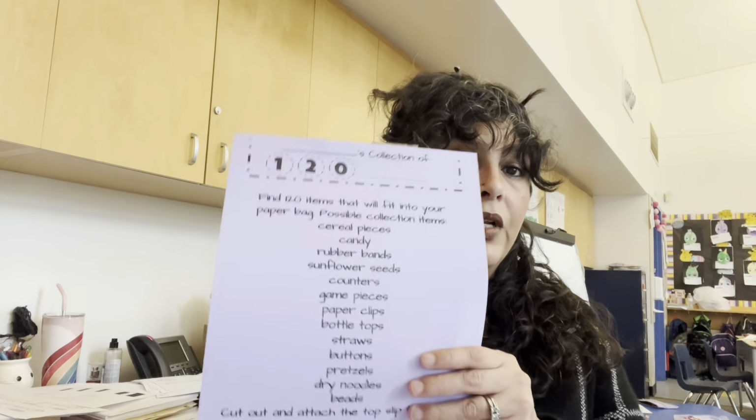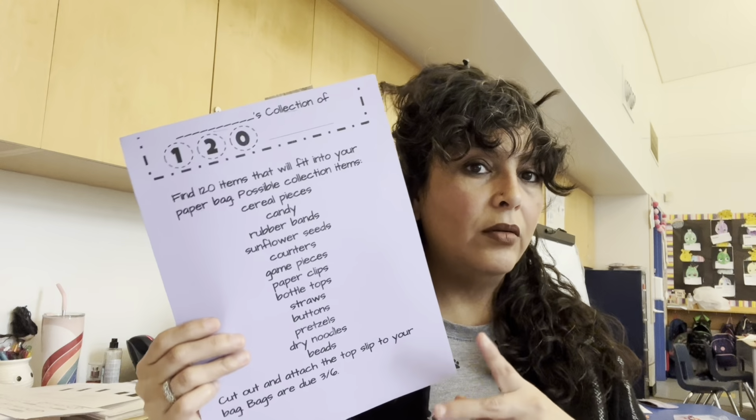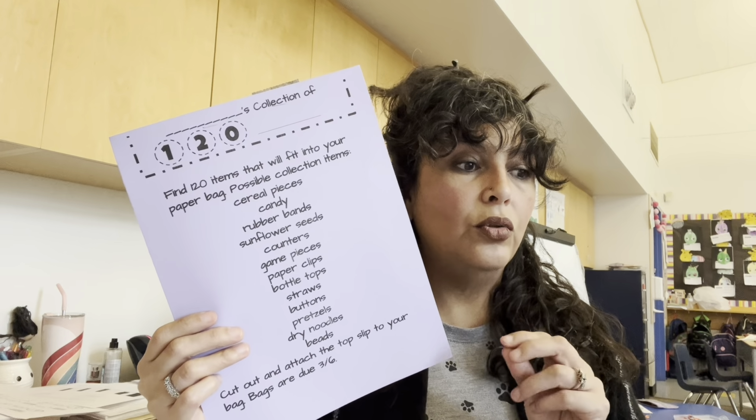I did staple their 120-day paper to their bag. So I'm going to hand this out today, and that'll give them two weeks to make their collections. Actually, next week, a week and a half to get their collections together, and then they'll bring this back for the 6th, because the 7th is our 120th day of school. We're almost done, but March tends to be the longest month.